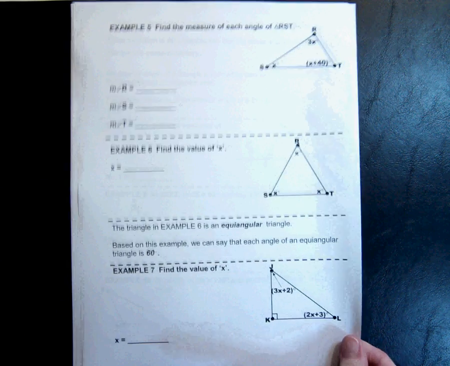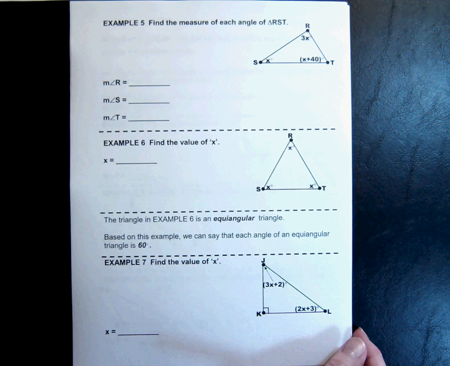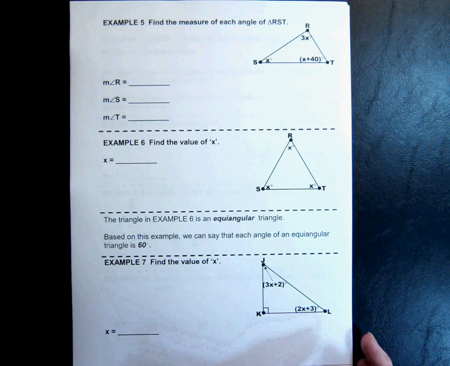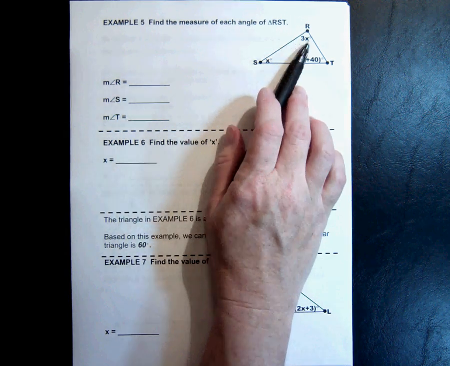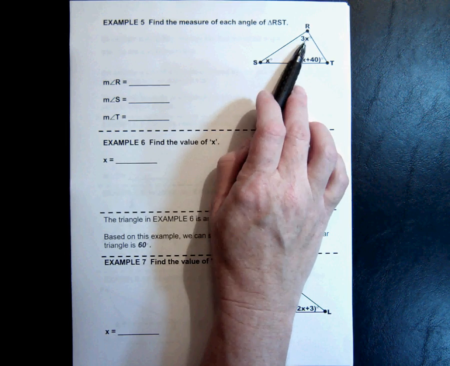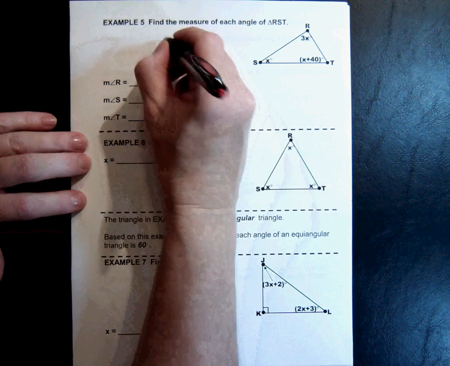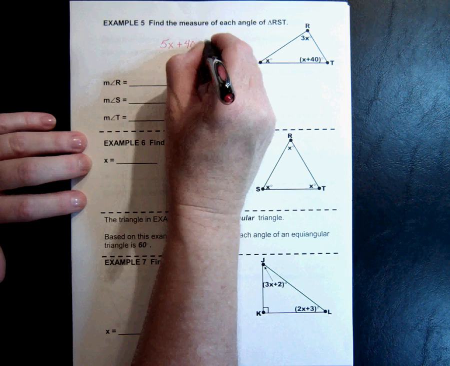This is two more pages. Example 5. Find the measure of each of the angles of RST. Okay, so we know that all of them have to equal 180. So let's combine all of our angles that have common terms. There's an x, there's 3x, and another x. So that's going to be 5x plus the 40 is equal to 180.